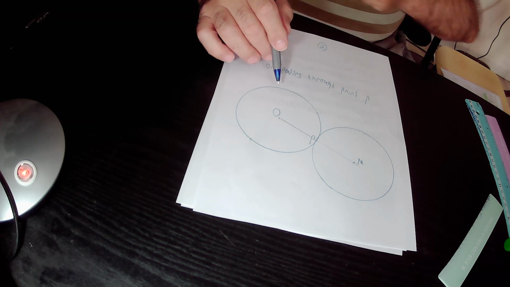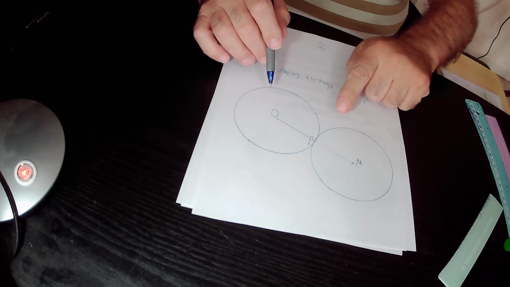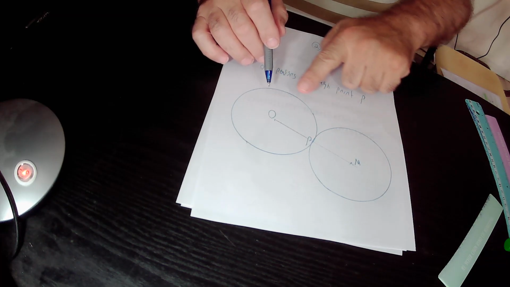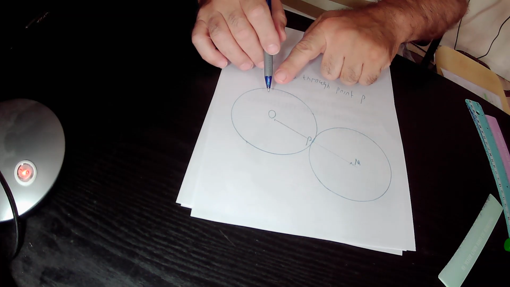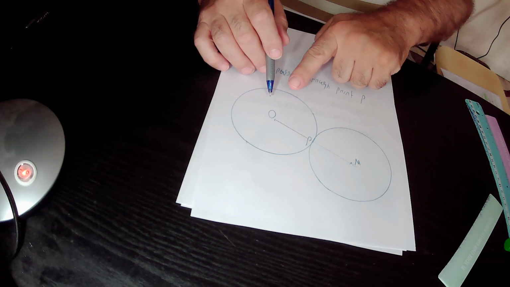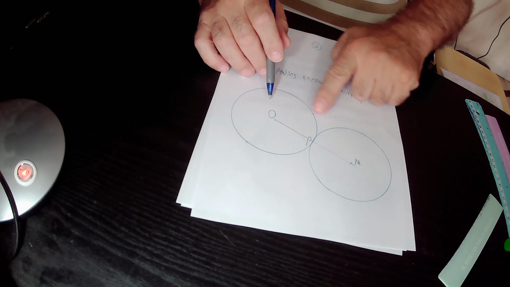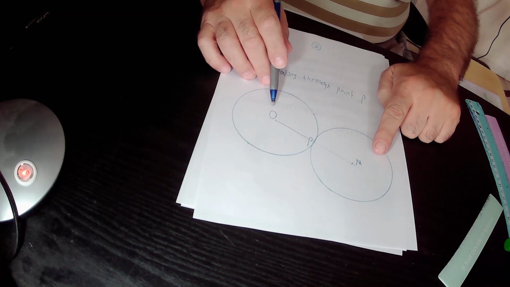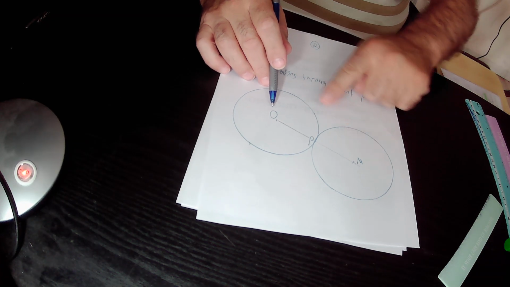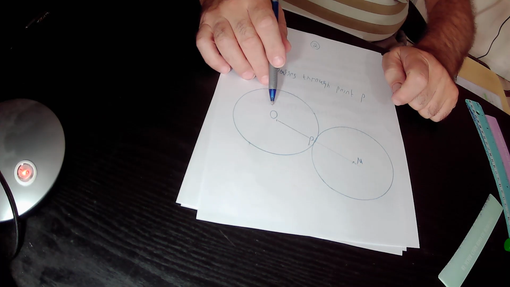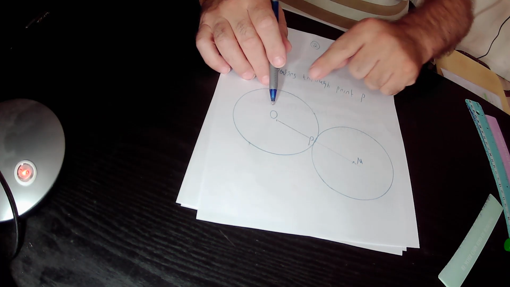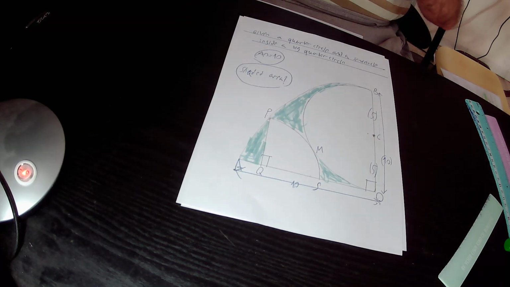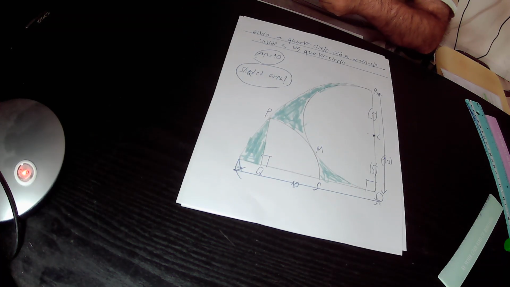And according to this rule 10, the straight line OM must pass through their touching point, that is point P. Again, the straight line OM must pass through point P, that is their touching point. Or OPM is one straight line. Again, according to this rule 10, OPM is one straight line. If OPM is one straight line, it means that OM in total must be equal to OP plus PM. Again, OM must be equal to OP plus PM. So we can implement rule 10 in our drawing.